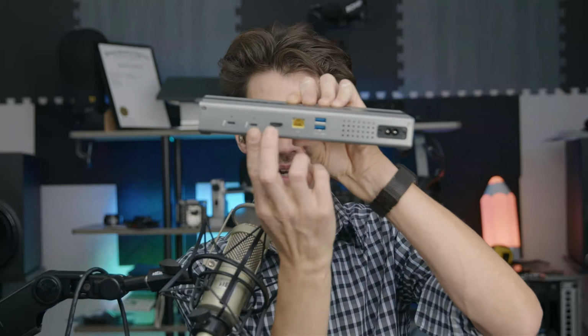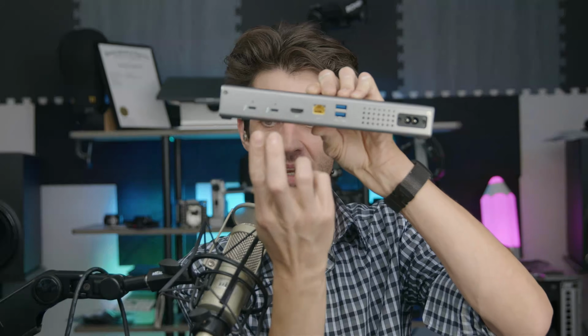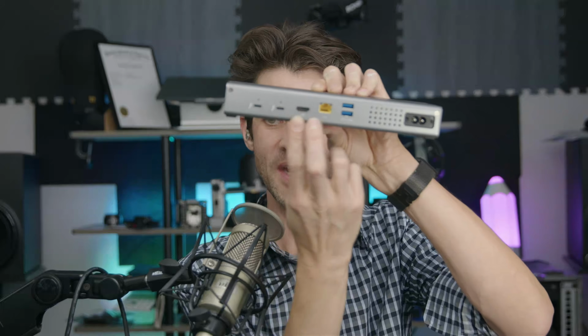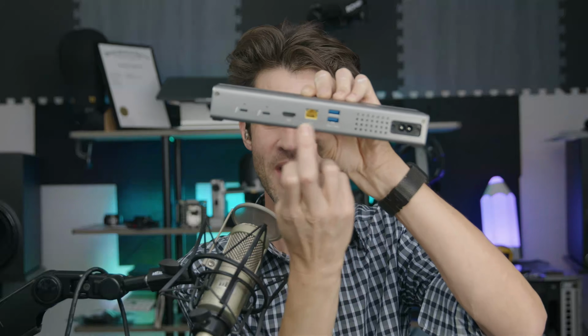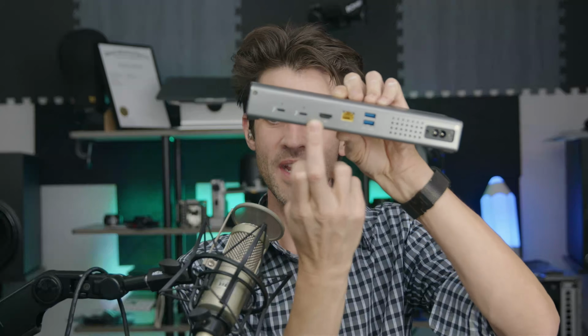And then it's kind of like a little bit of a hub built in. It gives you 2 Thunderbolt lanes out. There's HDMI, gigabit Ethernet, 2 USB 3.2 Gen 1, and then a 2.0 in the front, a separate 3.2 in the front, and then audio and SD card in the front. And it's completely passively cooled and completely silent.